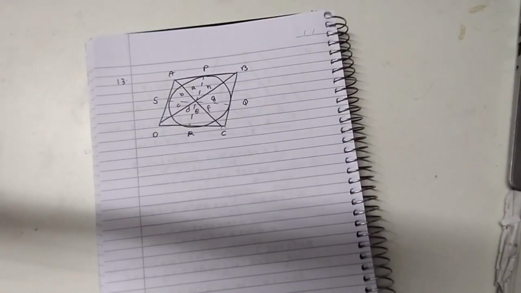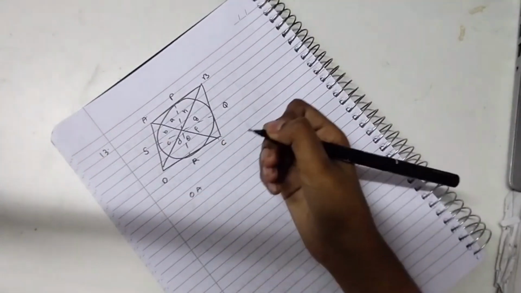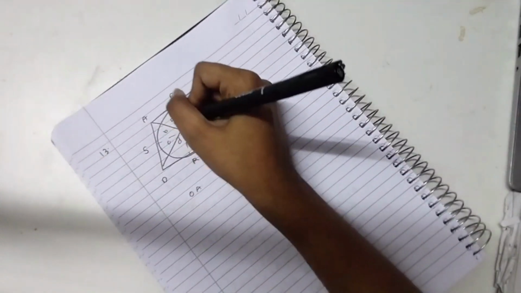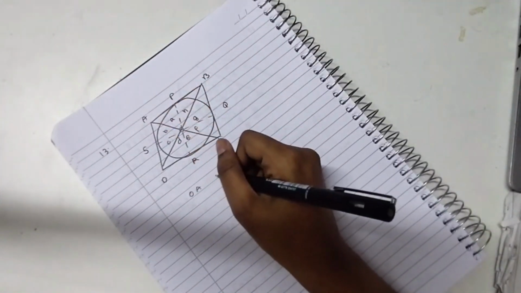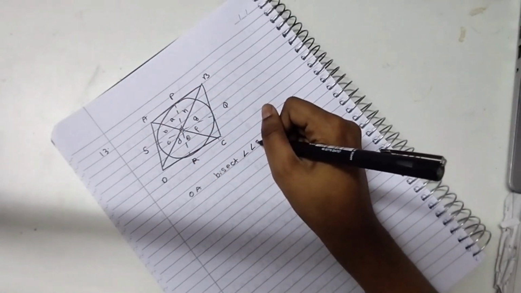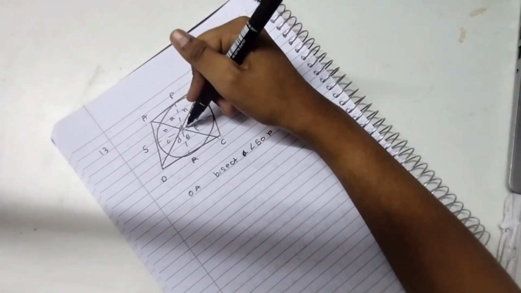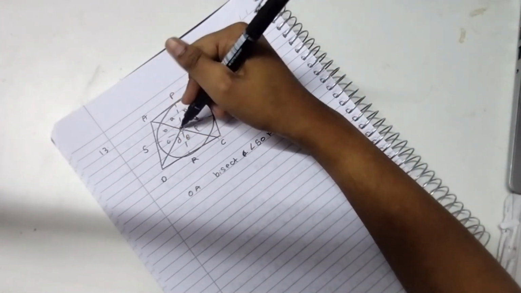In the 13th question, they're asking us to prove that the opposite sides of a quadrilateral circumscribing a circle subtend supplementary angles at the center of the circle. So from the figure, we will observe that OA bisects angle SOP.